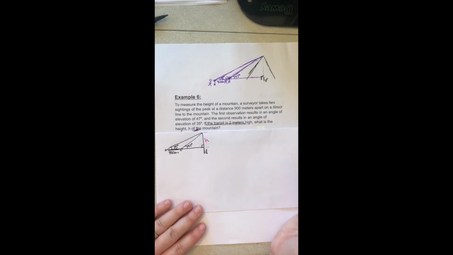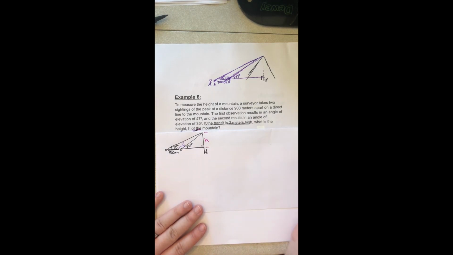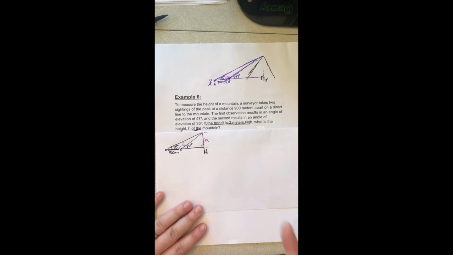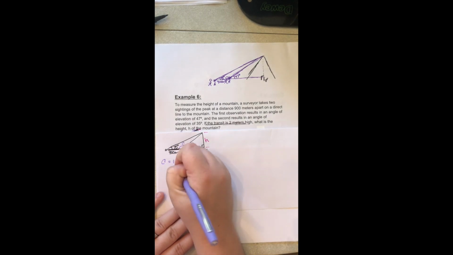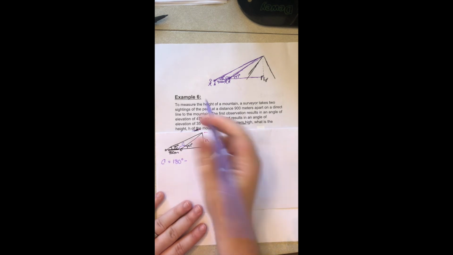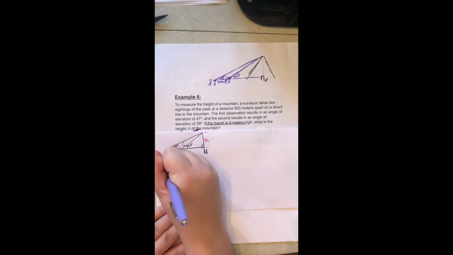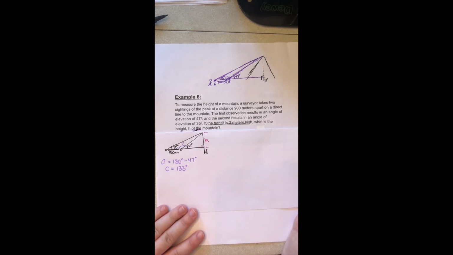The first and only piece of information I can find right now is this angle right here, which I'm going to go ahead and label capital C. This angle here combined with this 47 degrees gives me 180 degrees, or a straight line. So I know that angle C should be equal to 180 degrees minus 47 degrees. That gives me an angle C of 133 degrees.